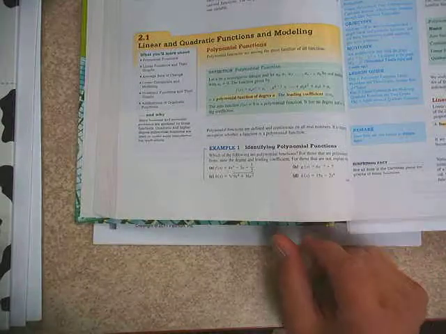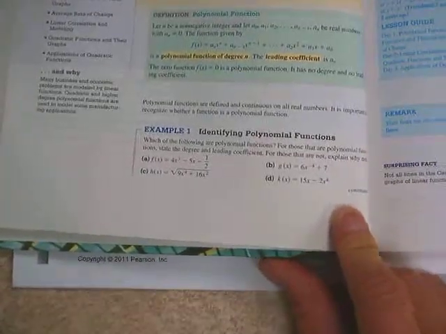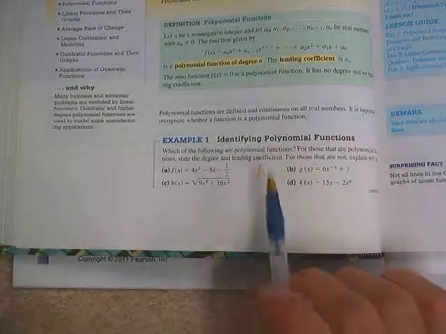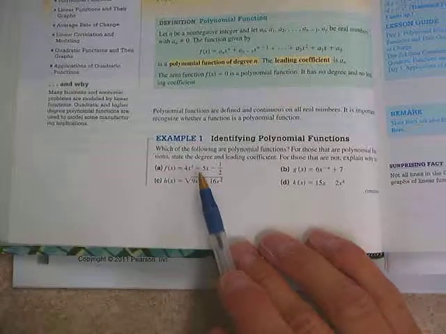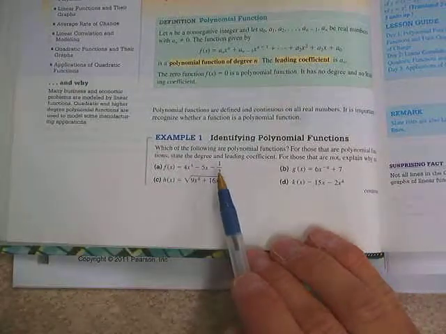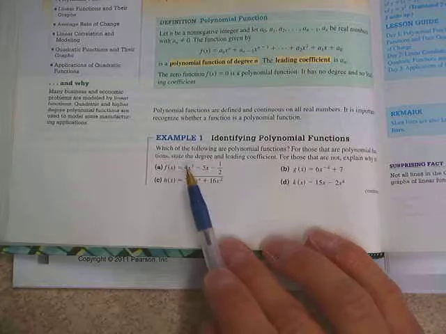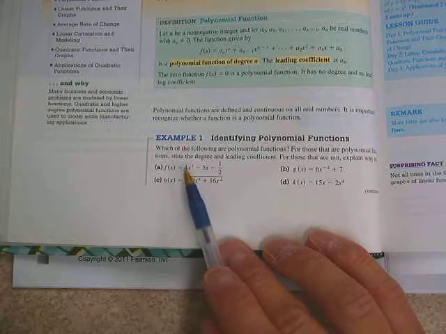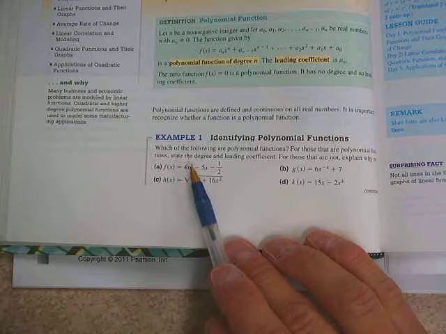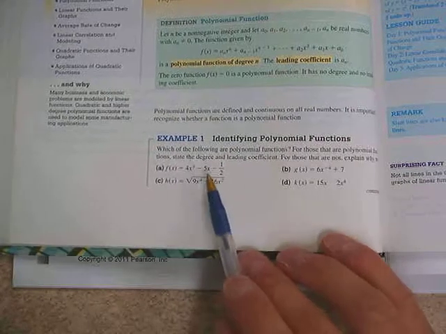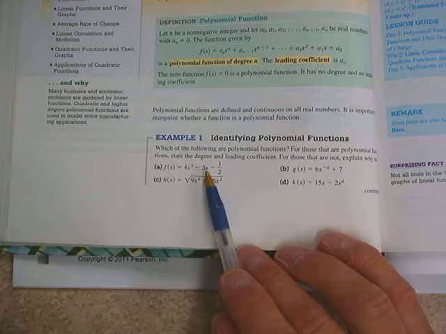Now let's take a look at a couple others. There's a couple in your book I want to look at here on page 170. There are some polynomials in this example. I want to make sure we understand the difference between a polynomial and a non-polynomial. Starting with a, we have 4x to the third minus 5x minus 1/2. This one is a polynomial because we just have numbers in front of x's with powers that are positive.